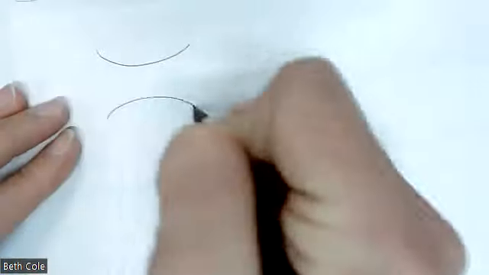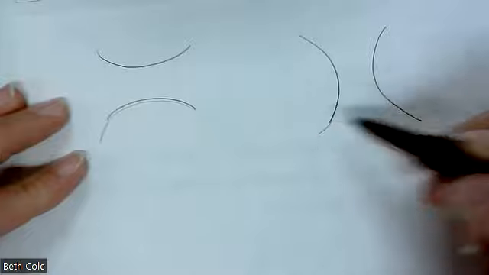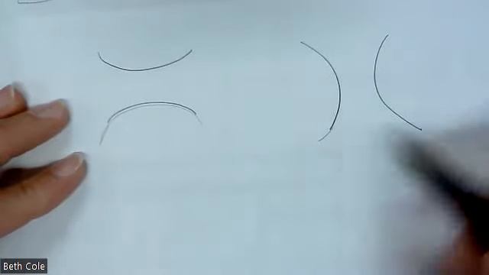Hyperbolas are really cool. They can either be vertical. This would be a vertical hyperbola. And yes, those both count as part of the graph. It's not a function. It fails the vertical line test, but that's a vertical hyperbola. Or it could be sideways and look like this. That's a horizontal hyperbola. Do you see what I'm saying?